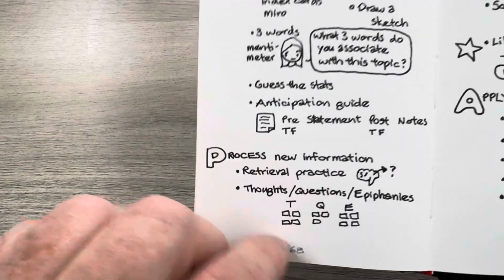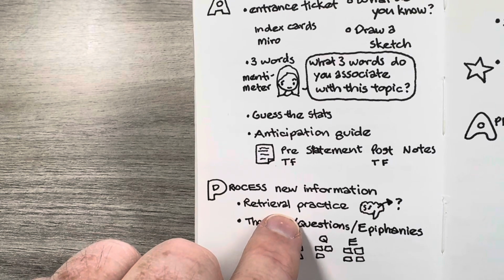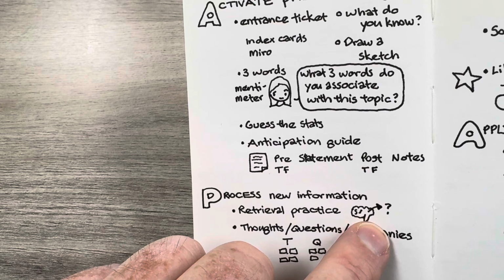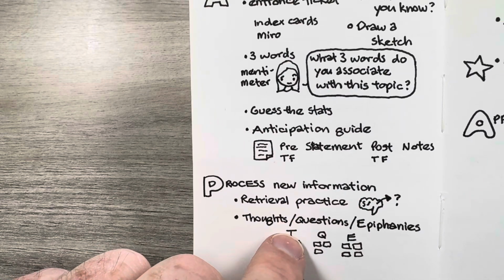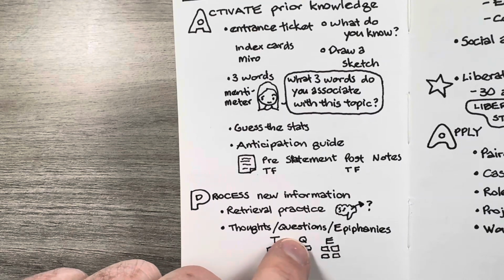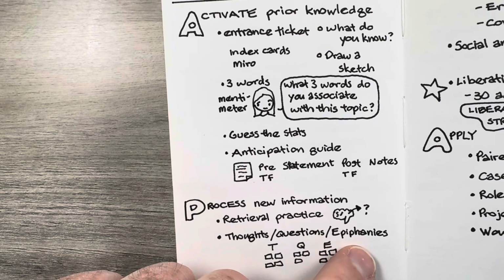So process new information. The boring way to do this would be traditional retrieval practice like a quiz or a test, something like that. What have they retained and how accurate is it? You can be more creative, and I really like the idea of being interactive with participants. And one model is thoughts, questions, epiphanies.